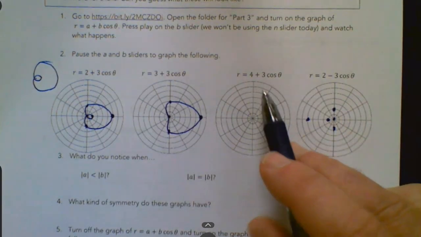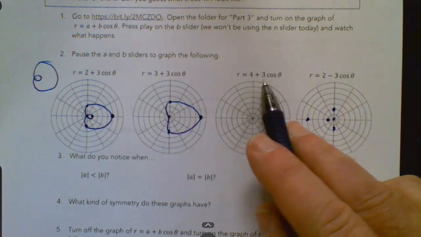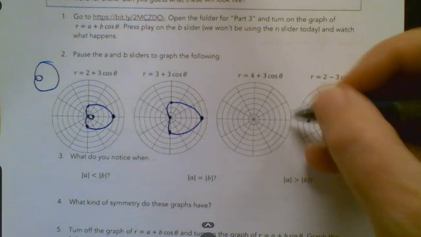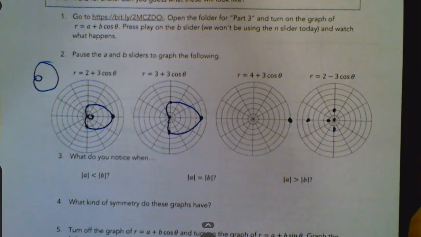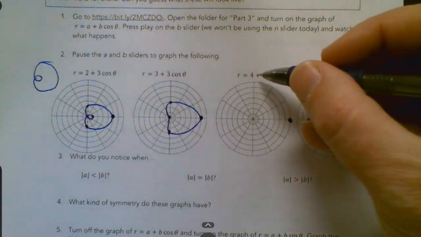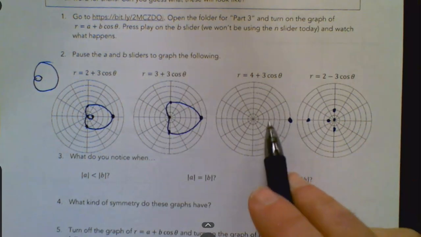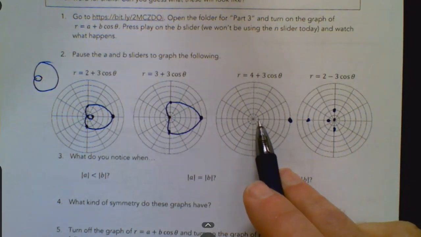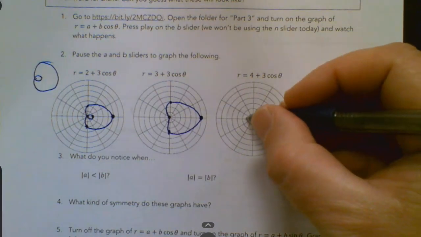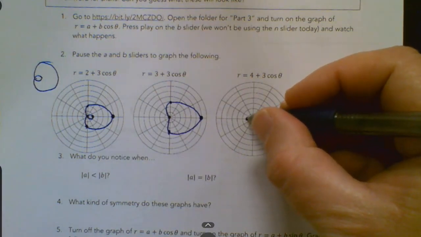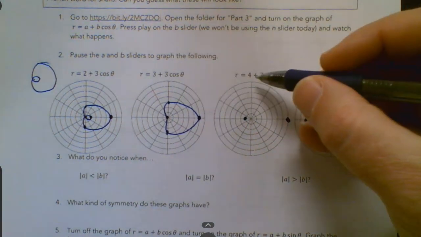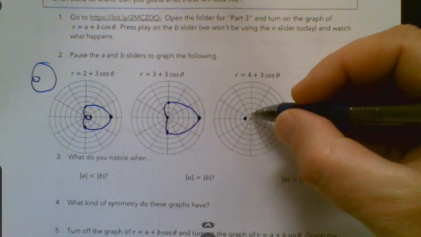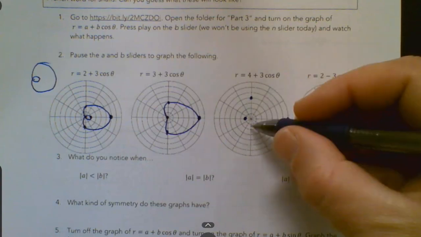I still want to look at their sum and their difference. So I'm looking at their sum of 7. So this thing's going to go out 7 to the right because it's a positive cosine graph. But the difference on this one is, they have a difference of 1, but instead of going this way like the loop, it goes the other way. So this actually goes away from the origin with their difference. I'm still looking at this for the intercepts. So up 4 and down 4.